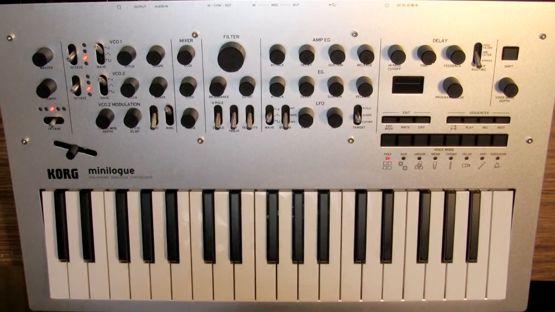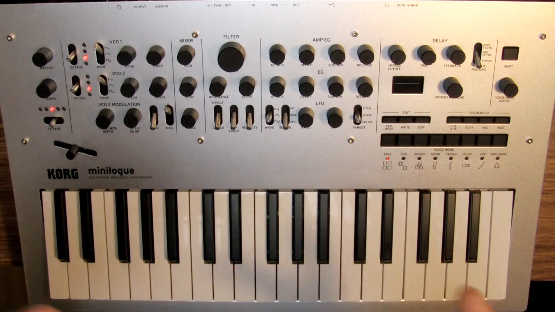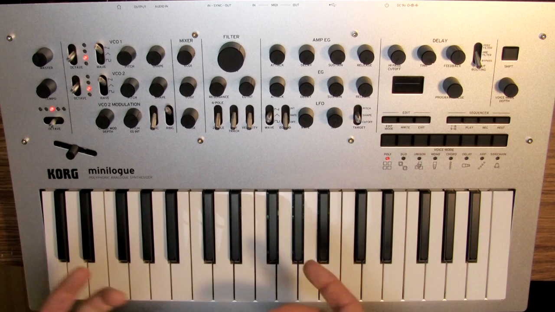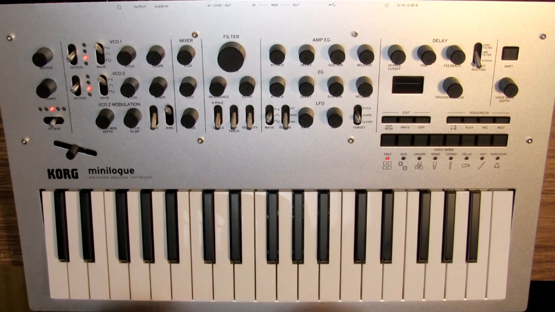And that gives you, I mean, when I hear this, I don't think analog synthesizer, because it's just not the most common function in analog synthesizers. And to be able to do it really broadens out your scope.